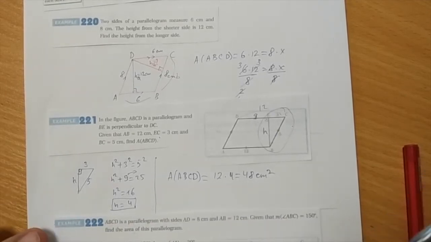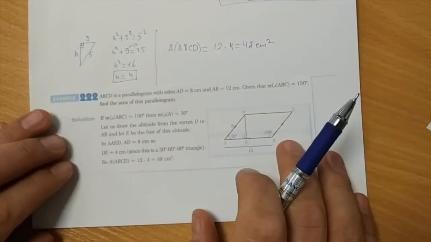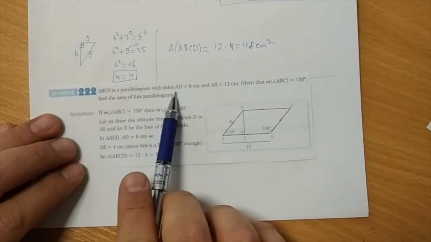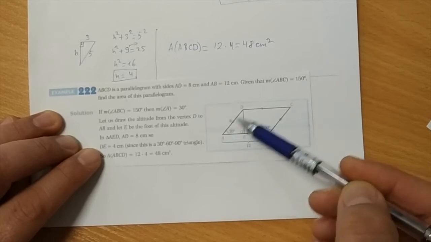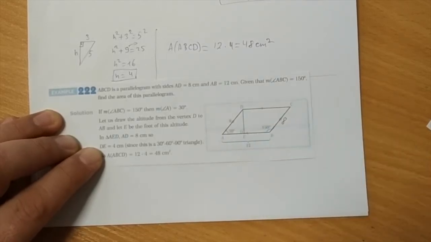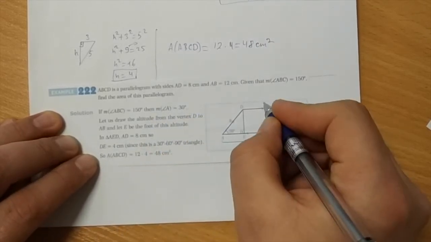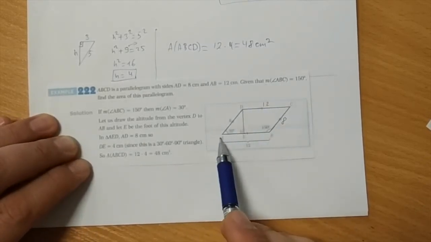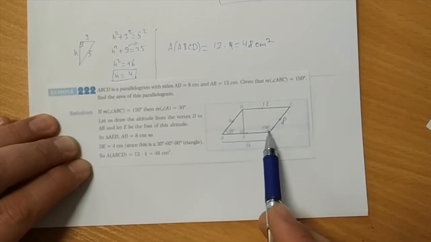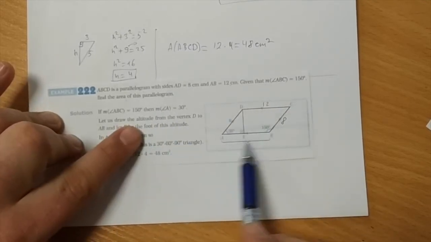Now let's continue with the other one. Here we have another example. ABCD is a parallelogram with side AD 8 centimeters. Look, this side is 8. We can say the other side also will be 8. AB is 12. This side is 12. We can say the other side will also be 12. Given that angle ABC is 150 degrees, find the area of the parallelogram. We should find the area of this parallelogram.